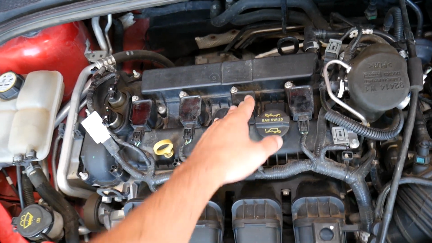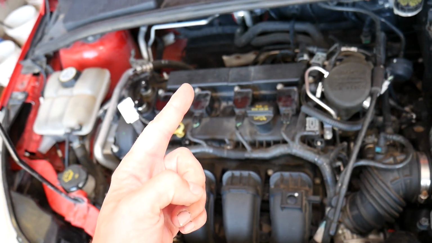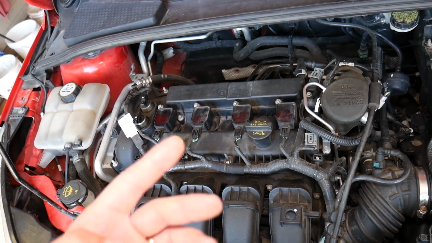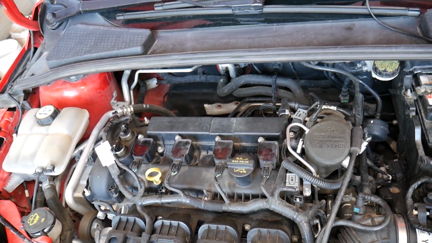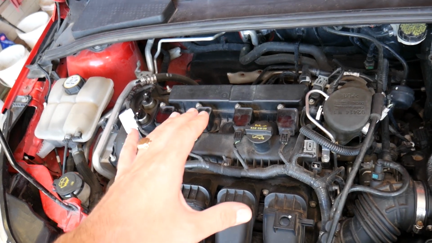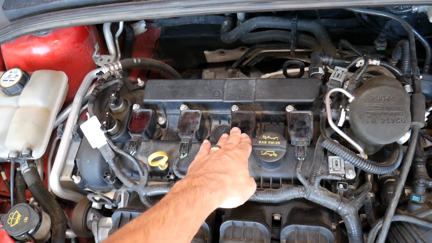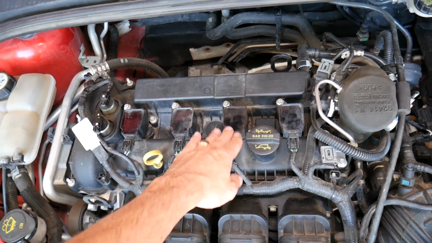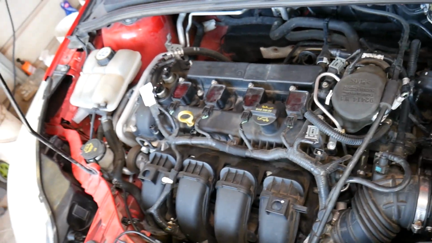Now, what can cause that? Most of you will think it's a spark plug. It is possible to have a bad spark plug. However, a spark plug is really hard to diagnose. If you want to check it without buying any parts, swap the spark plug from cylinder number 3, the defective one, to the other cylinder, and see if the misfire changes from cylinder number 3 to cylinder number 2. Then most likely you need a spark plug.